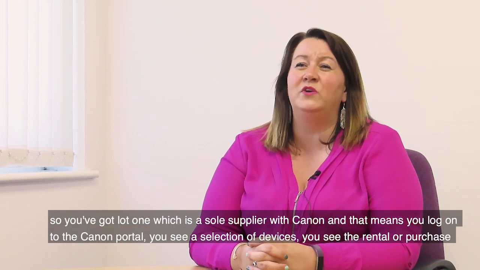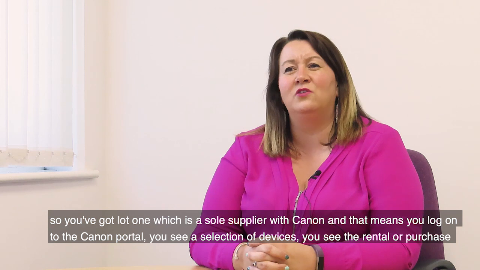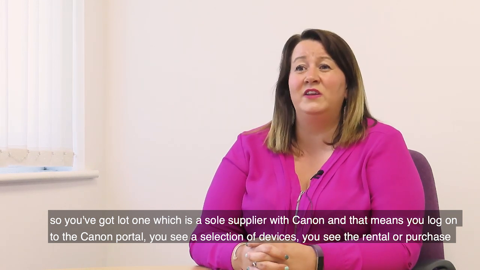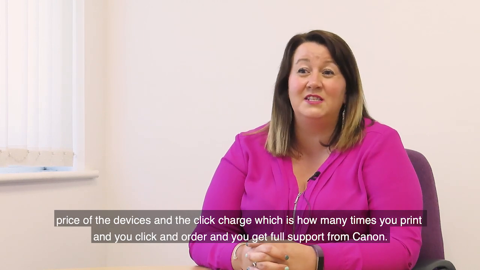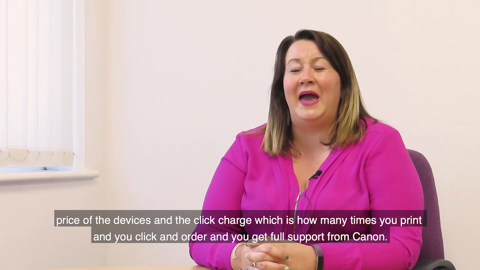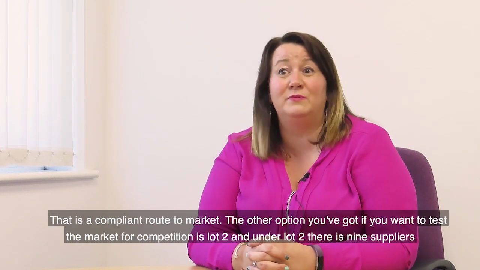So you've got lot one, which is a sole supplier with Canon. And that means that you log on to the Canon portal, you see a selection of devices, you see the rental or purchase price of the devices and the click charge, which is how many times you print, and you click order and you get full support from Canon. That is a compliant route to market.